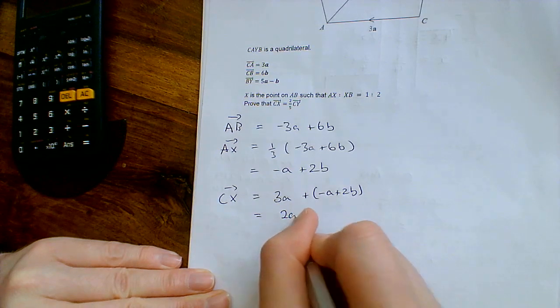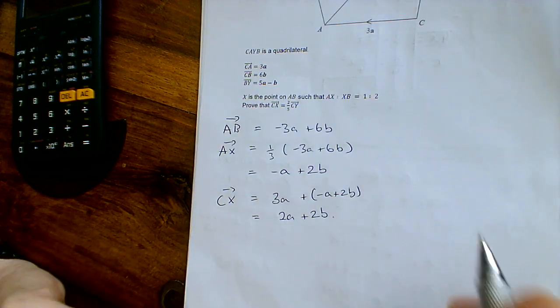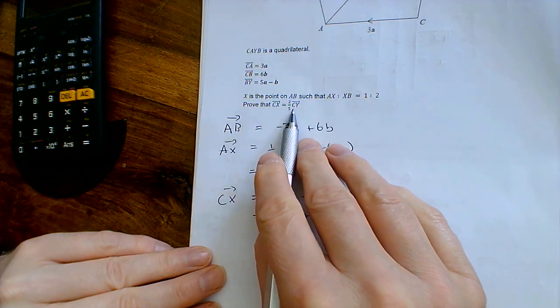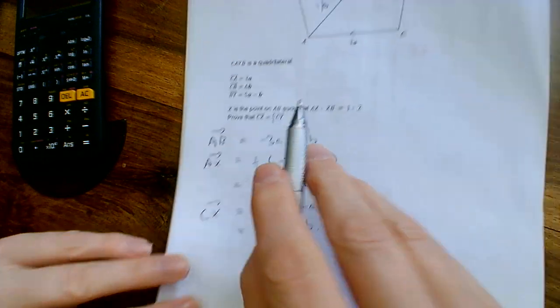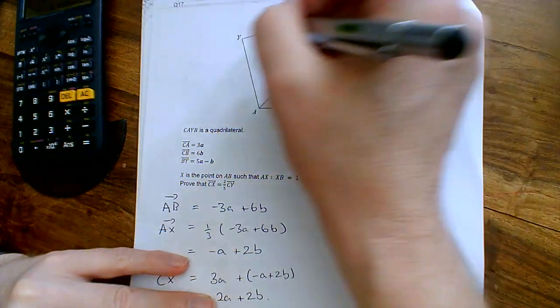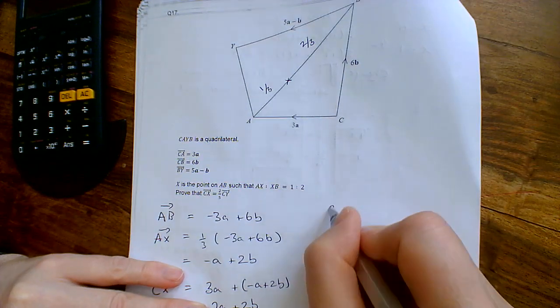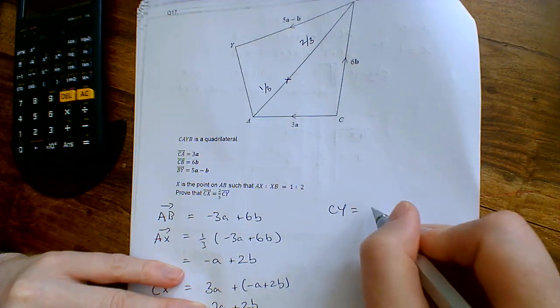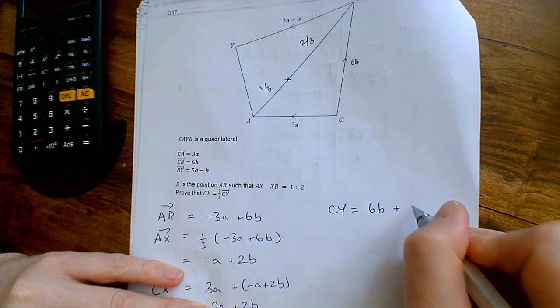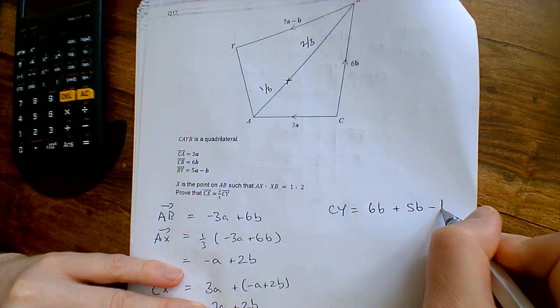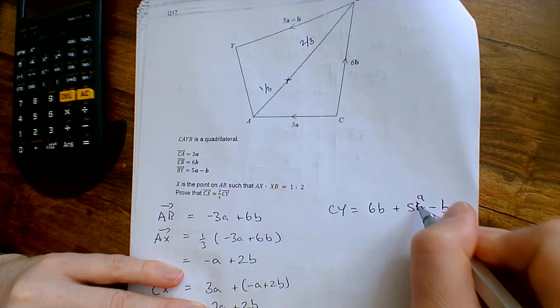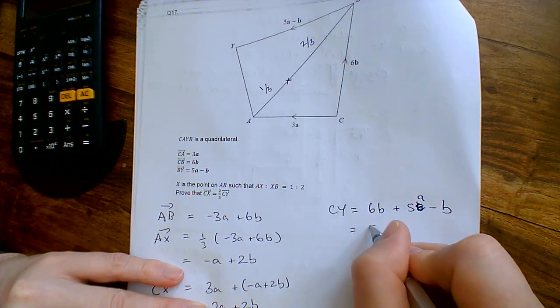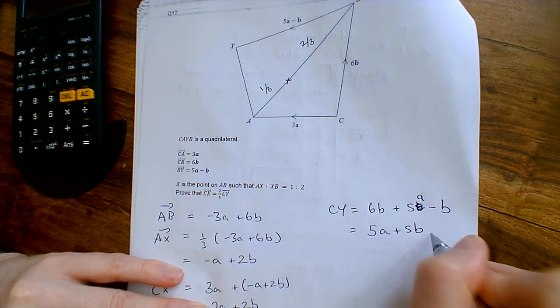Which is 2a's plus 2b's, there's c to x, and something to do with c to y. So c to y is going up the 6b's and across that way. So c to y is equal to 6b's plus 5b's minus a b, 5a's minus a b. So that's 5a plus 5b.